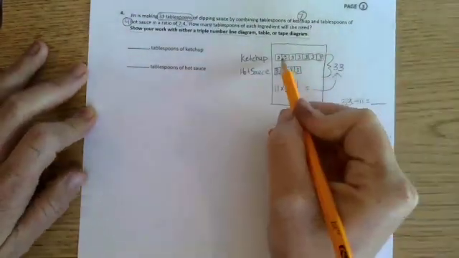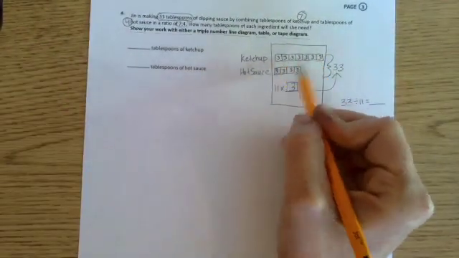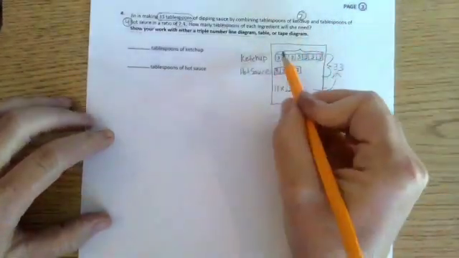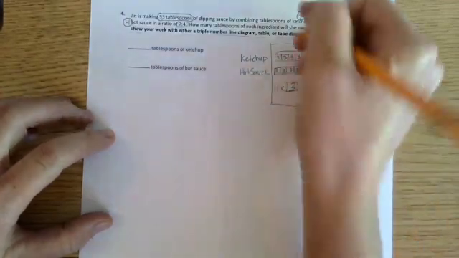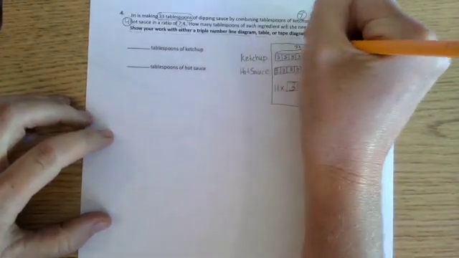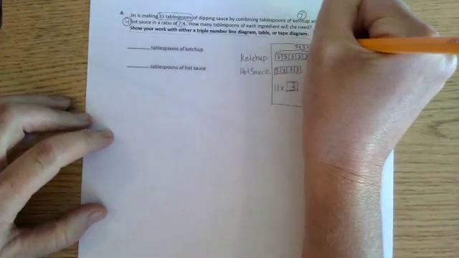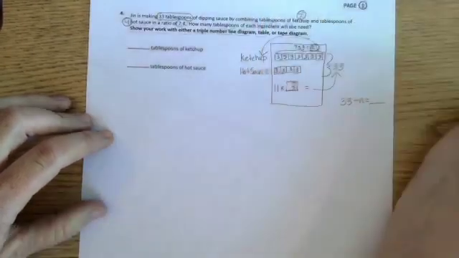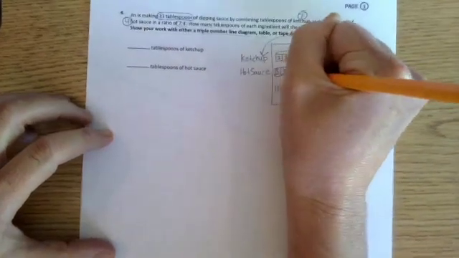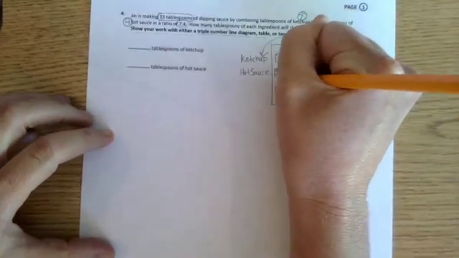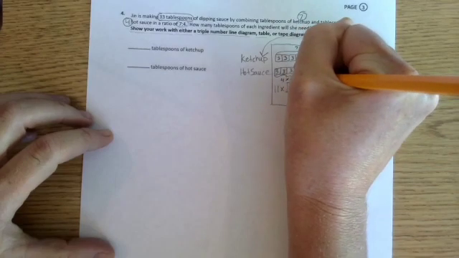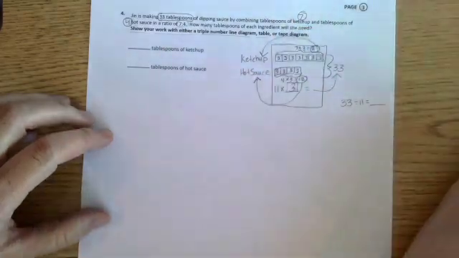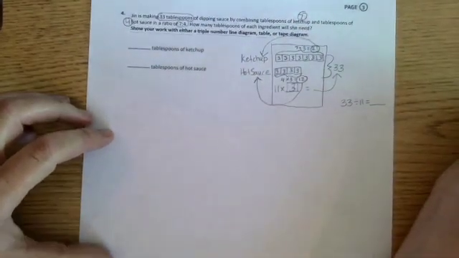Now I can figure out the value of this section of tape and this section of tape separately. So what have I got here? 1, 2, 3, 4, 5, 6, 7 times 3. 7 times 3 is 21. That means that I have 21 tablespoons of ketchup. And what do I have here? I have 1, 2, 3, 4 times 3. 4 times 3 equals 12. That means that I have 12 tablespoons of hot sauce.